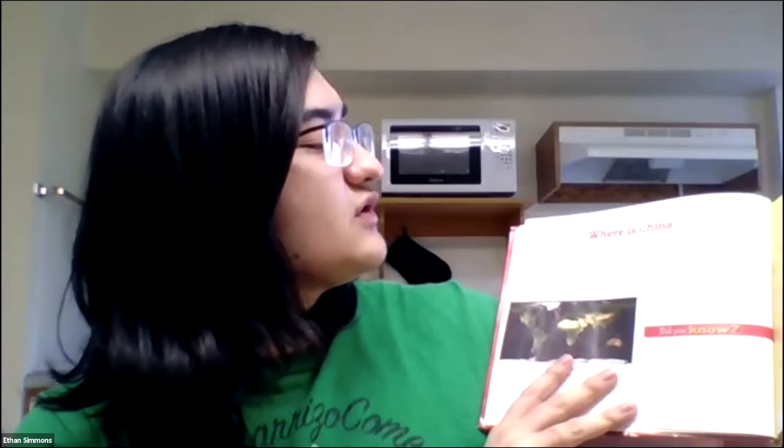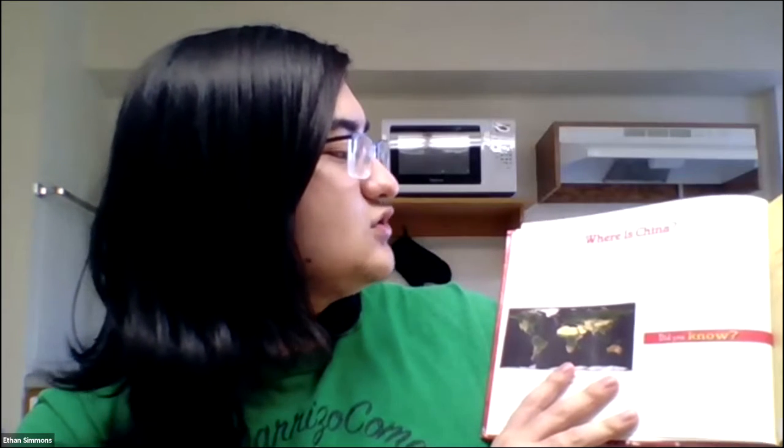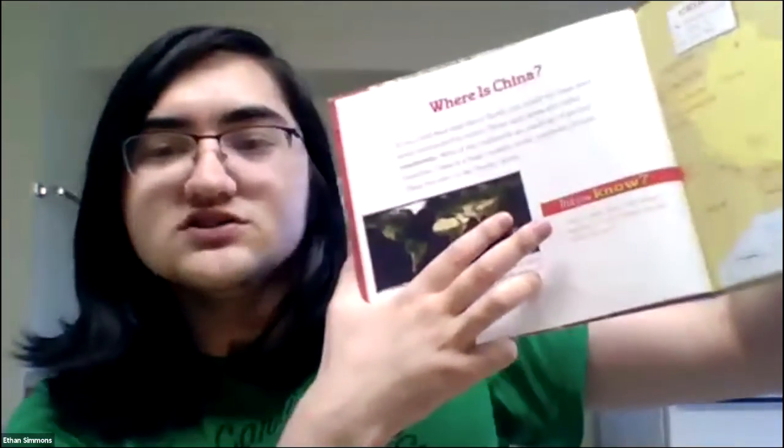So China. Welcome to China. Where is China? If you could float high above the earth, you would see huge land areas surrounded by water. These land areas are called continents. Most of the continents are made up of several countries. China is a huge country on the continent of Asia. China lies next to the Pacific Ocean, right?